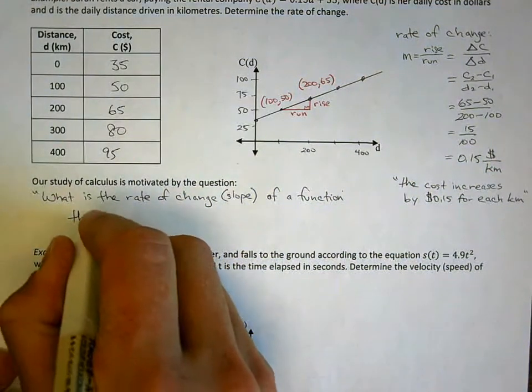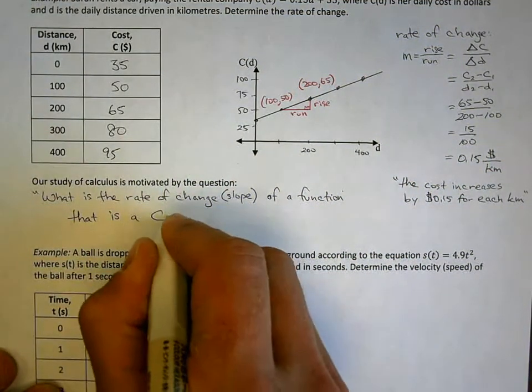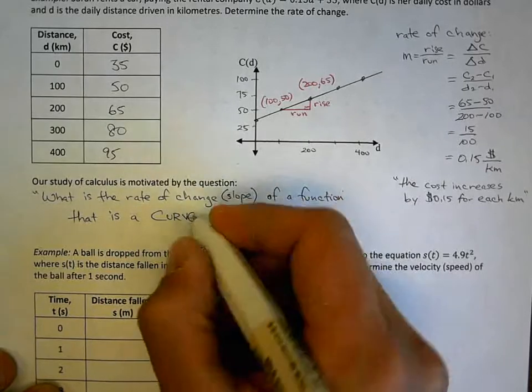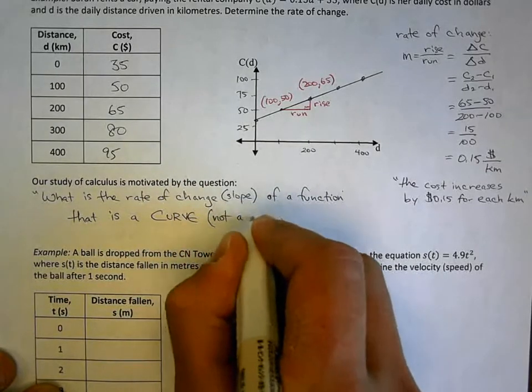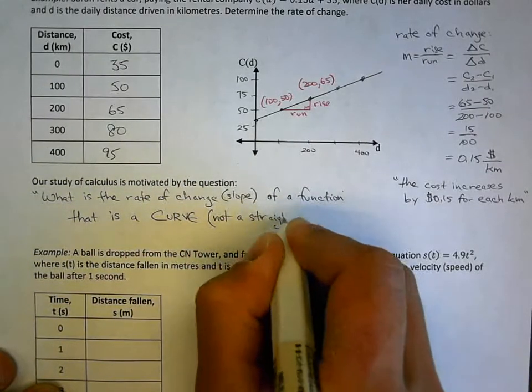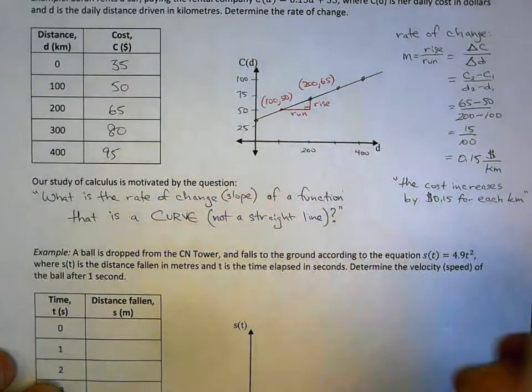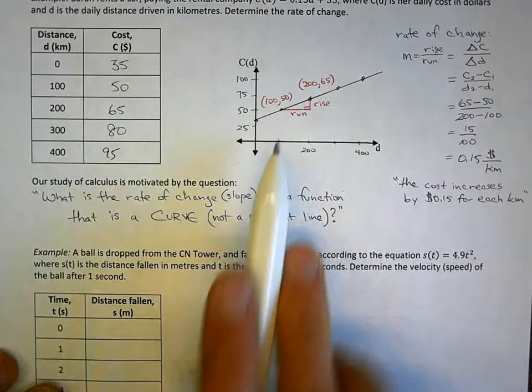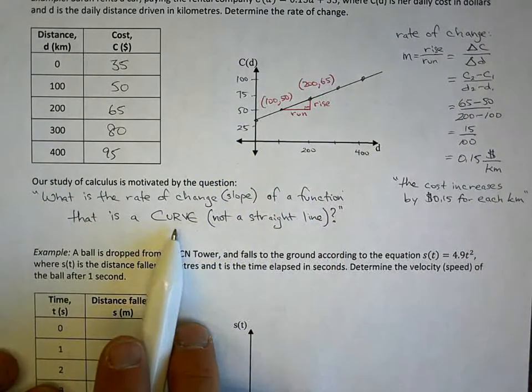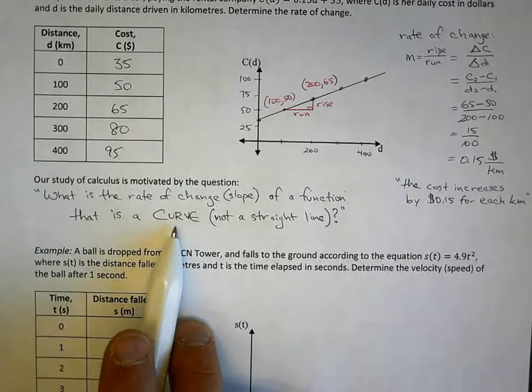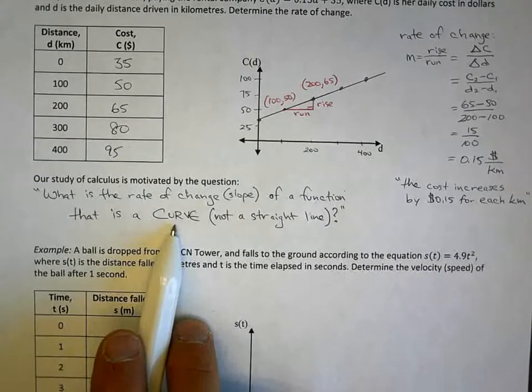That is a curve, so not a straight line. Because as you can imagine, when we taught you this, at some point you probably thought, well, great, I can find the slope of a line. How do I find the slope of a curve? And the answer to that question is with calculus. That's what the whole first part of calculus is all about.